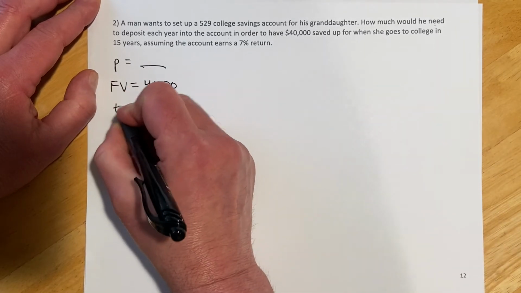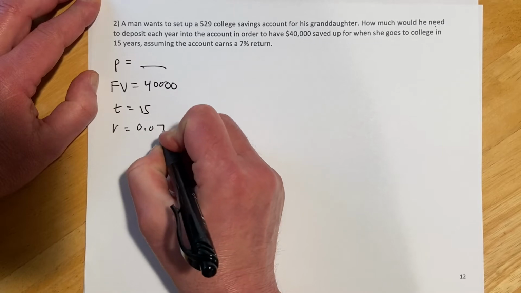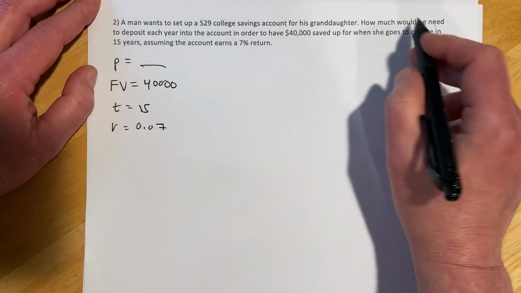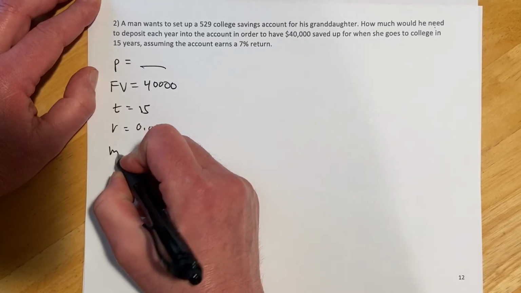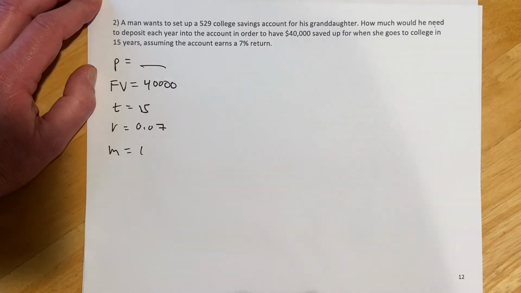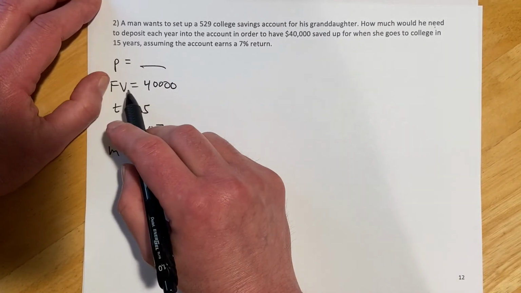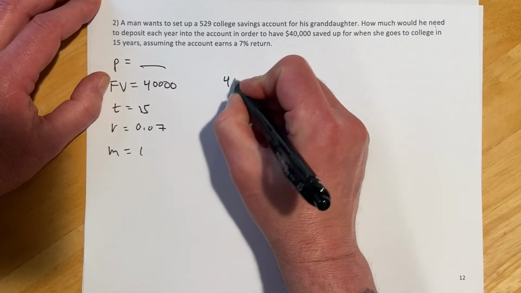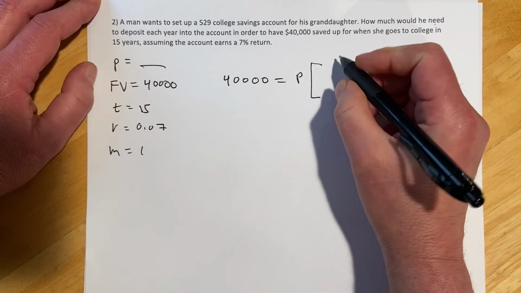15 years, there's our time, there's our rate, and then this was each year, so then it's annual. That's nice. That makes M 1, which means the time and the rate, we don't have to do the division or multiplication. So future value, that's what we get out. And then payments are what we're putting in.